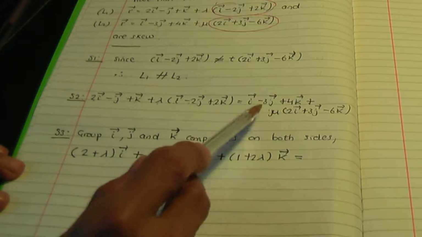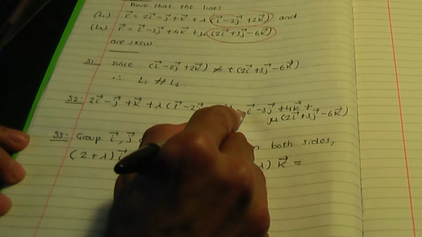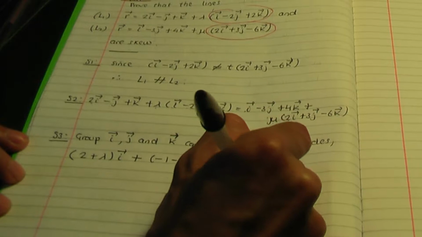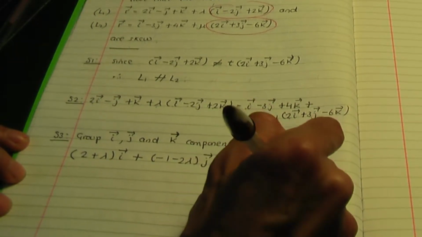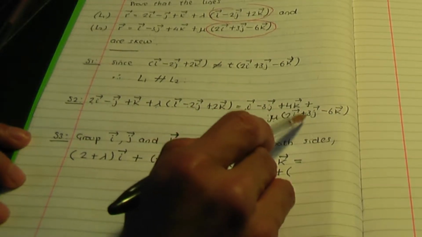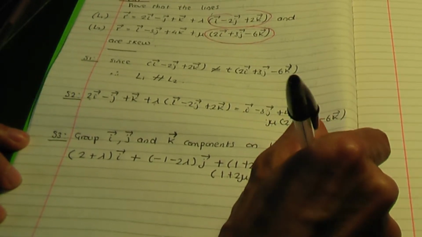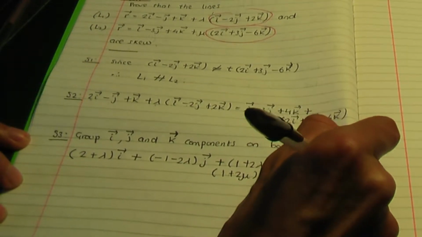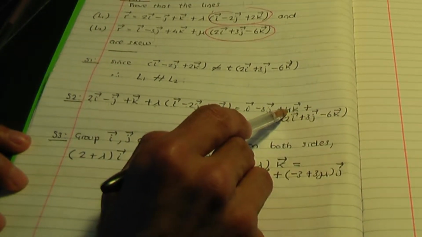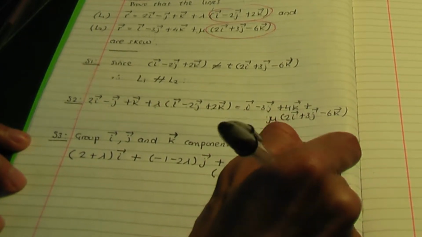If we do the same on the right hand side, I have 1 plus 2 mu with i, plus minus 3 plus 3 mu with j, plus 4 minus 6 mu into k.